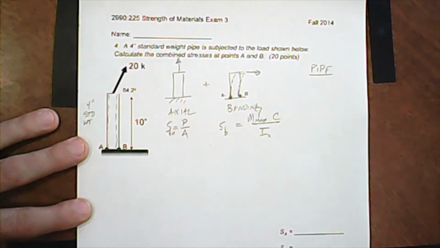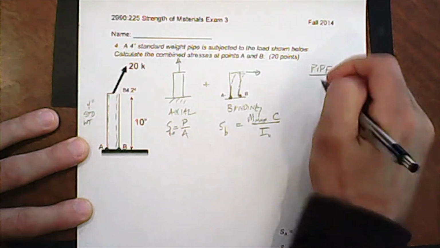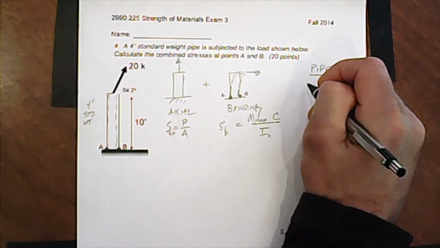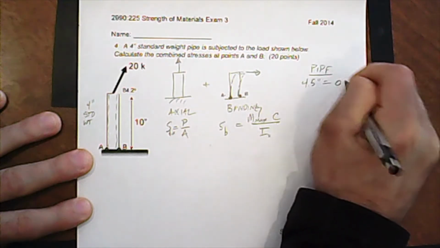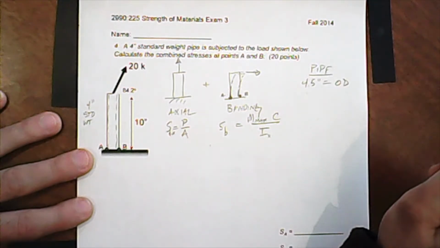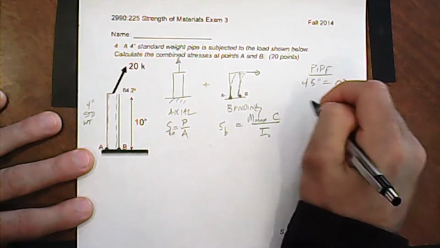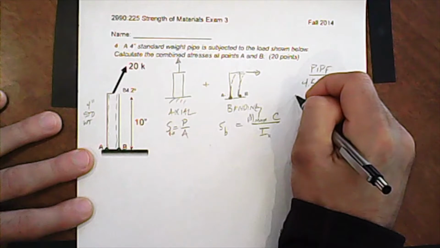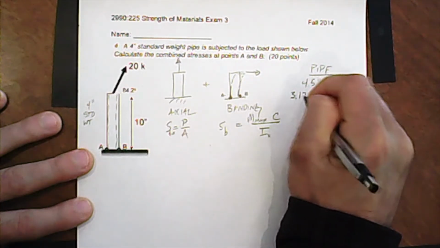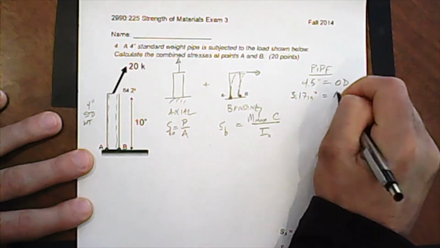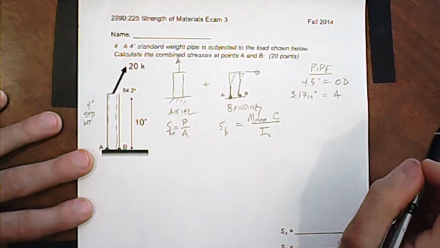For our pipe, let's see, I have this here somewhere. Okay, the OD for that standard weight pipe, and this is in Appendix B, is 4.5 inches. We have an area, and we're going to need that. I don't know why I'm doing it backwards like this, but hey, why not? 3.17 inches squared equals the area. And do we need anything else?